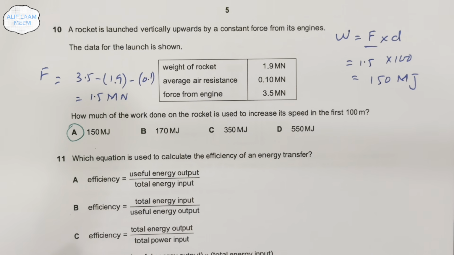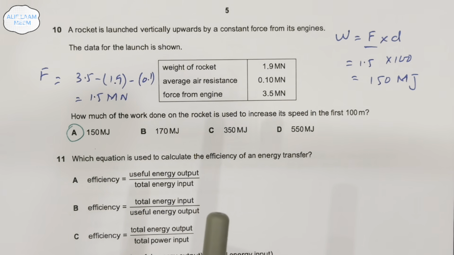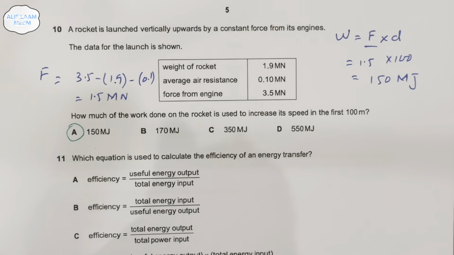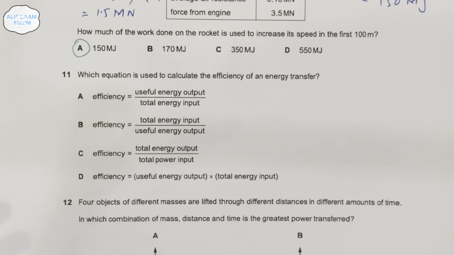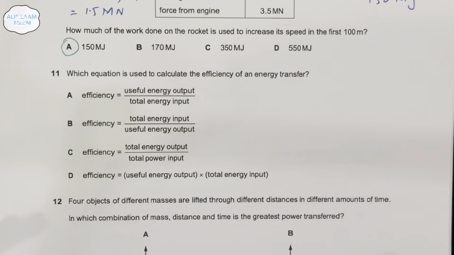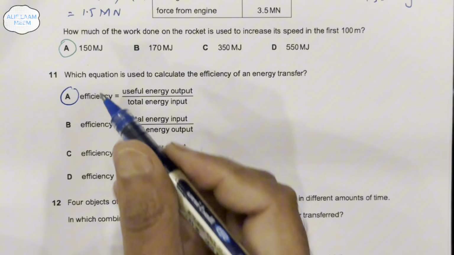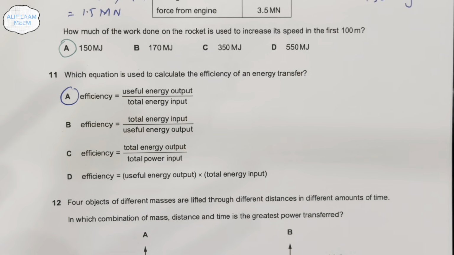So this was a tricky question, because you need to find the net force first before applying the formula. Moving to question number 11. Question number 11 is that which equation is used to calculate the efficiency of an energy transfer? You need to memorize the formula for this, and efficiency has the formula output over input, simply useful energy output over total energy input. So option number A is carrying that option, so I'm going to select option number A. Moving to question number 12.